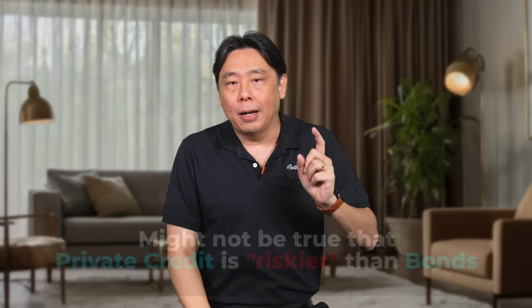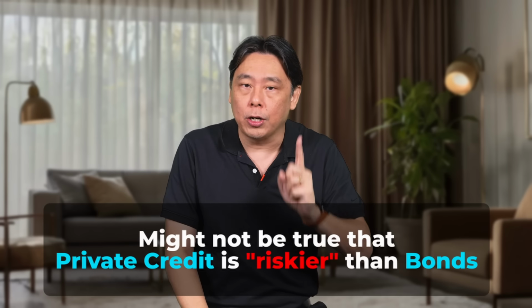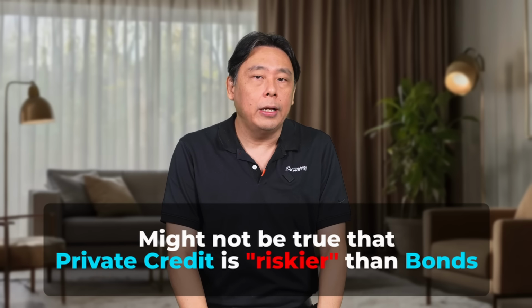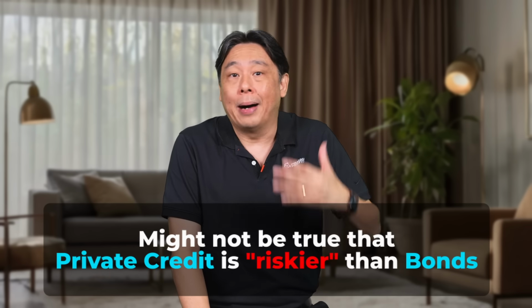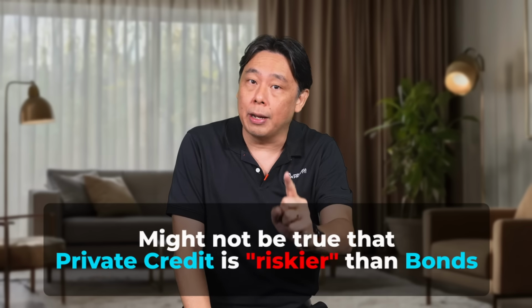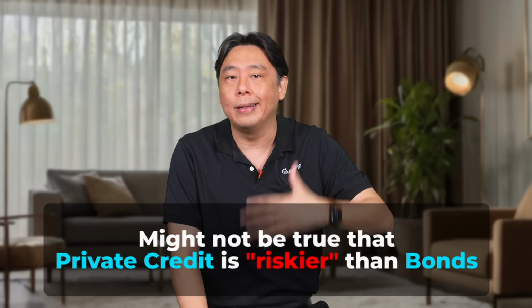But through my research and through my own investment, I found that private credit is perceived to be more risky. That's why it's got a higher yield. But if you know how to select the right private credit funds, it's actually not more risky than bonds. In fact, in my opinion, they can be less risky than bonds. And I'll explain a lot more in the income investor course. But let me give you an example of why.